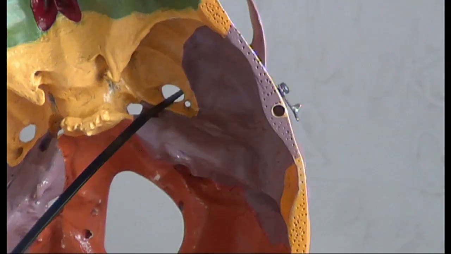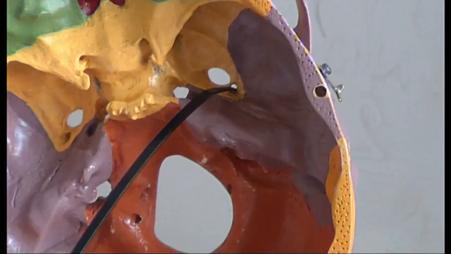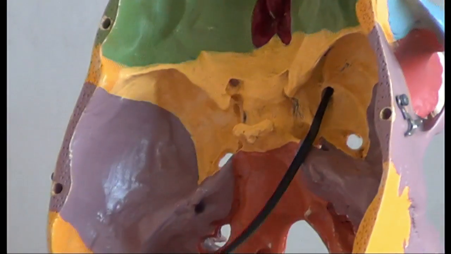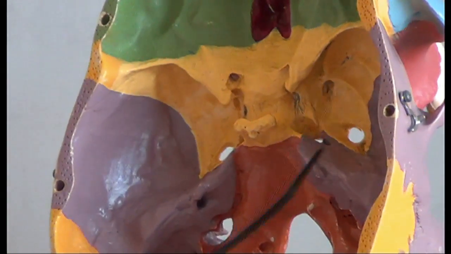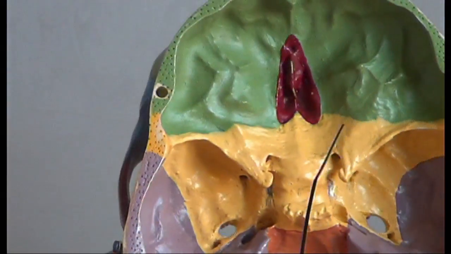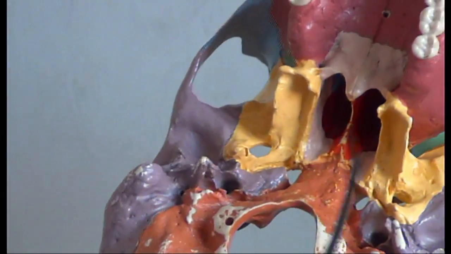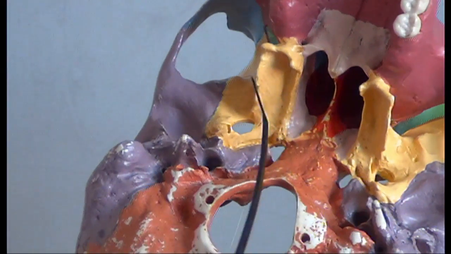And several foramina: foramen ovale, foramen spinosum, foramen rotundum. And also there are alae minores, and there are processus pterygoidei, left and right.